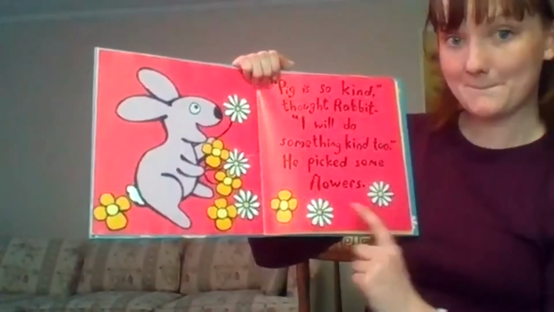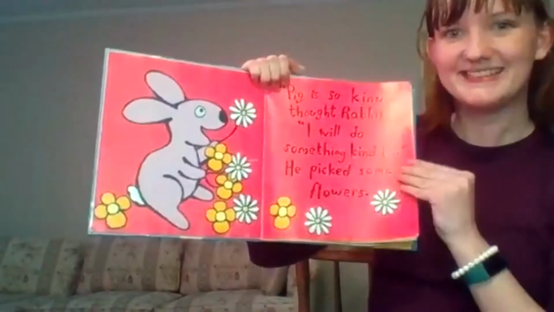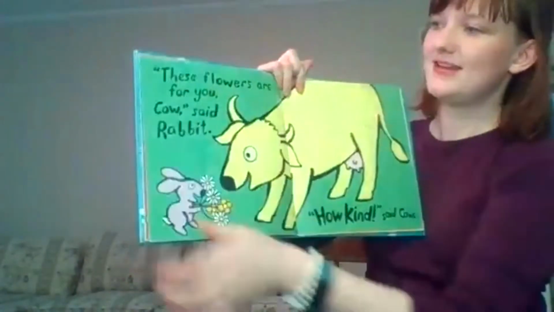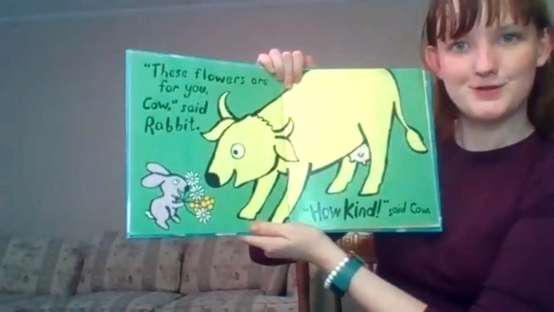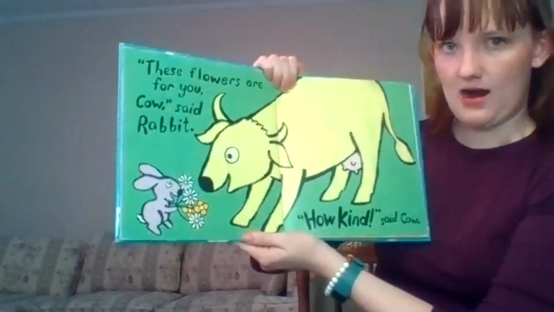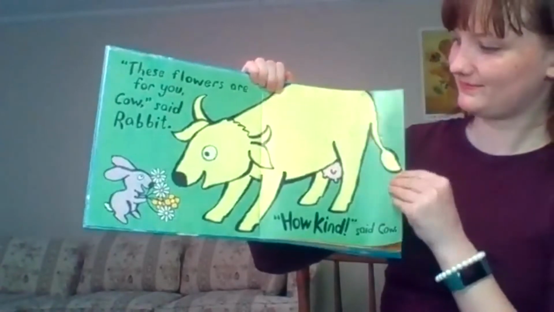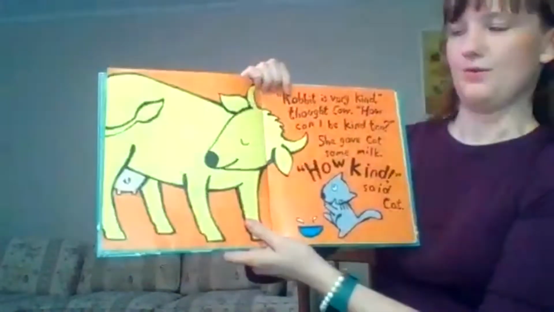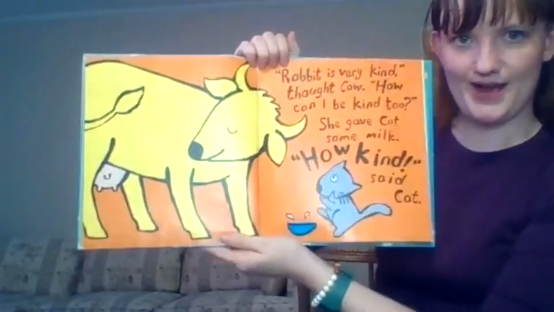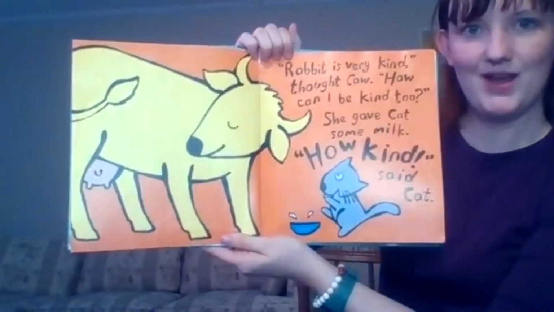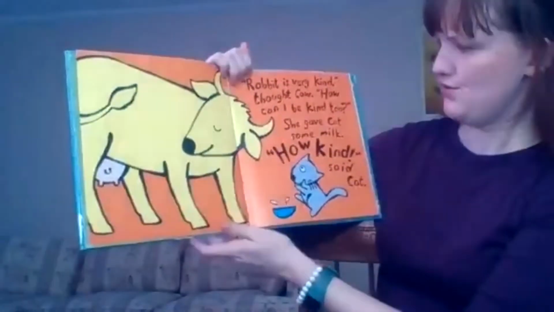He picked flowers. These flowers are for you, Cow. How kind, said Cow. Rabbit is very kind, thought Cow. Can I be kind too?